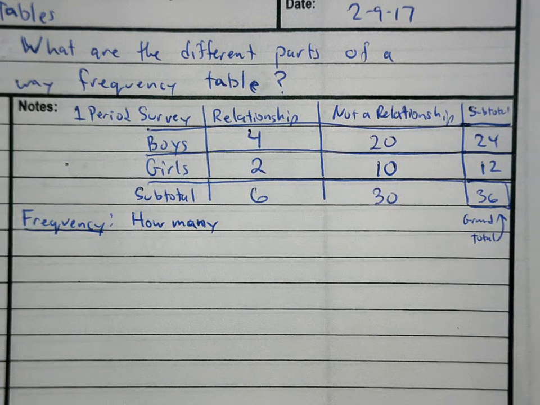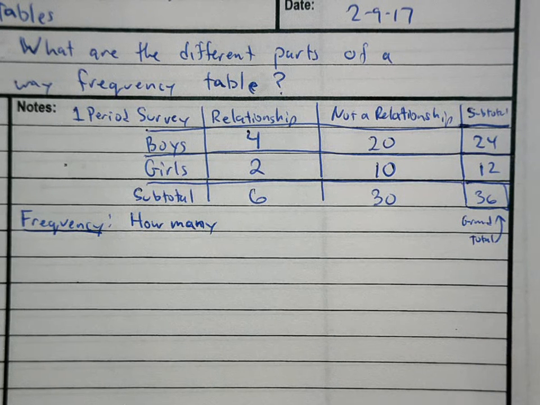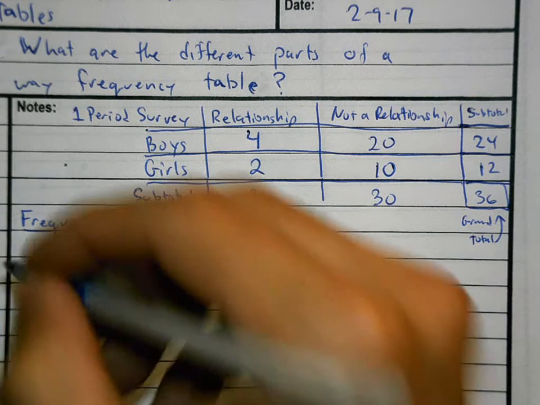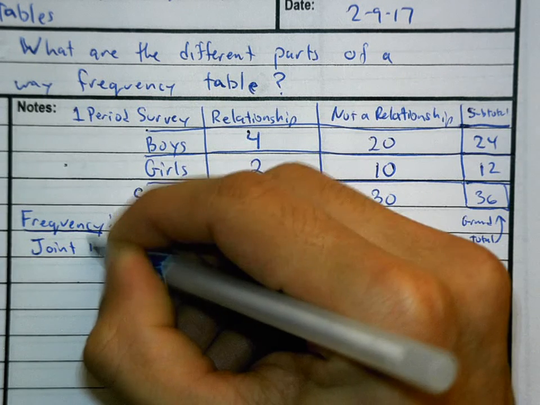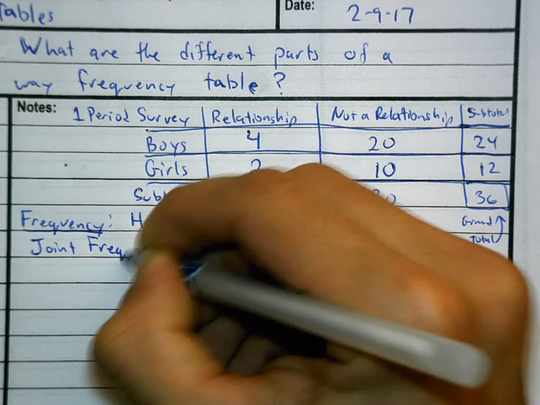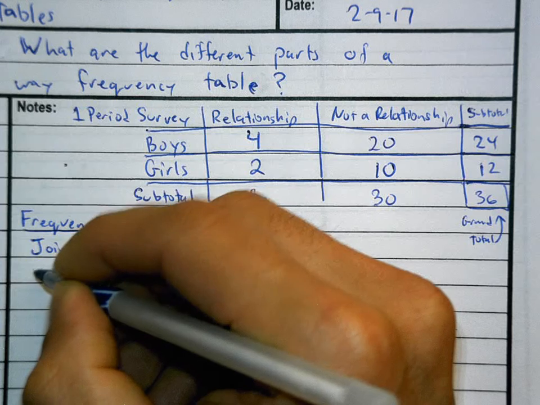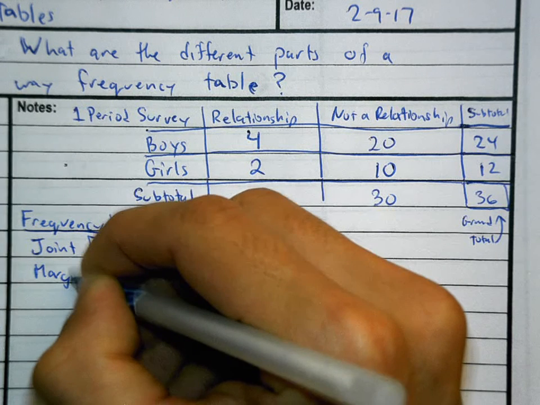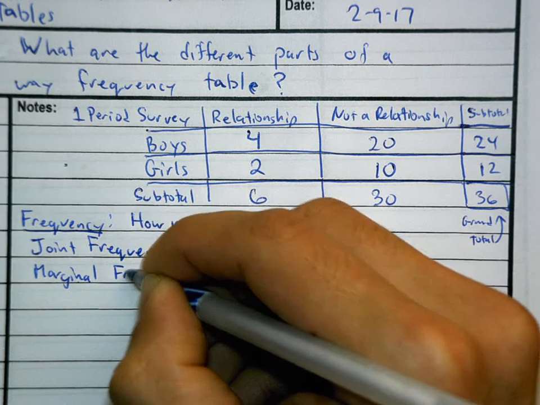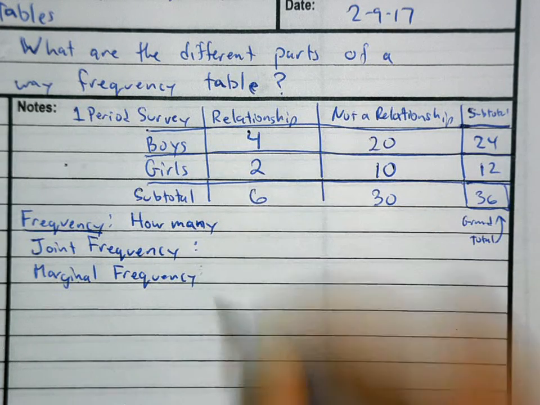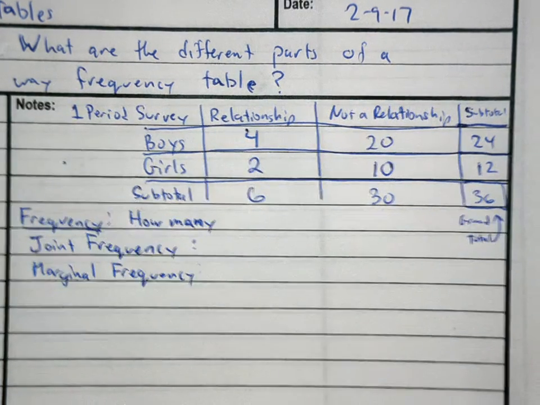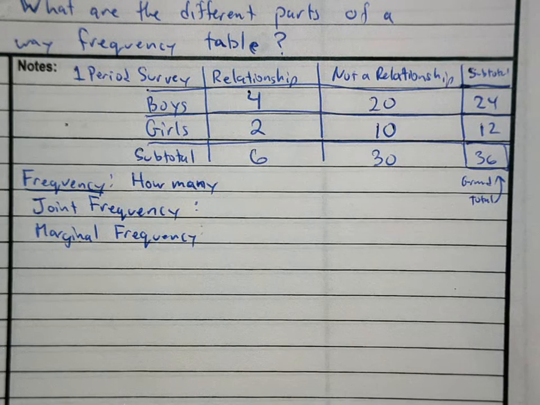So the new word that we're going to add with frequency, because I'm not just having you write it down, there are 2 types of frequencies. There are joint frequencies, and there are marginal frequencies.